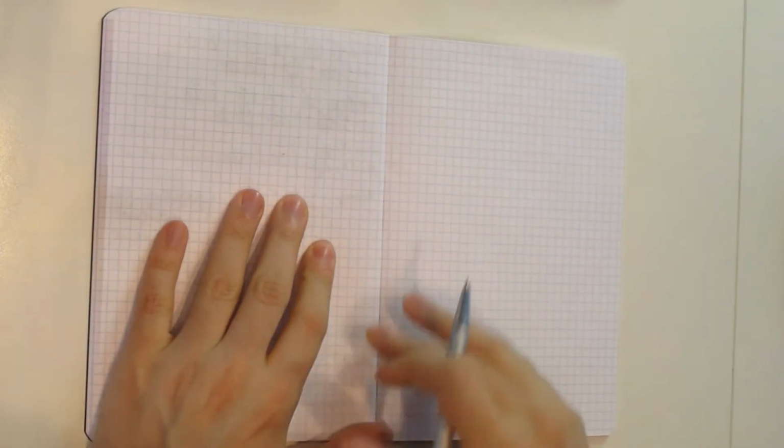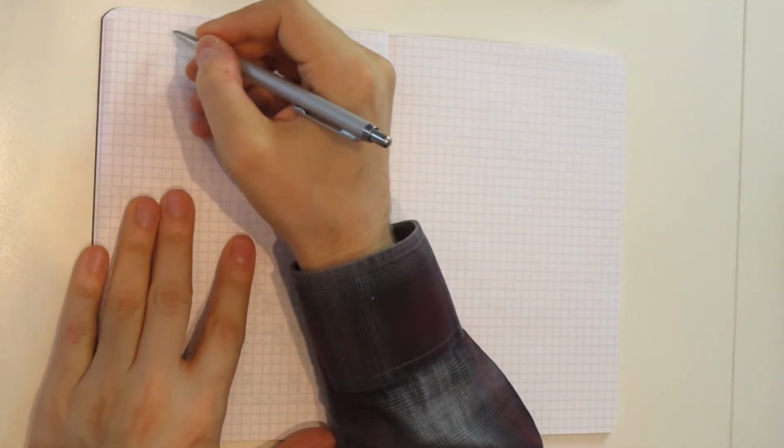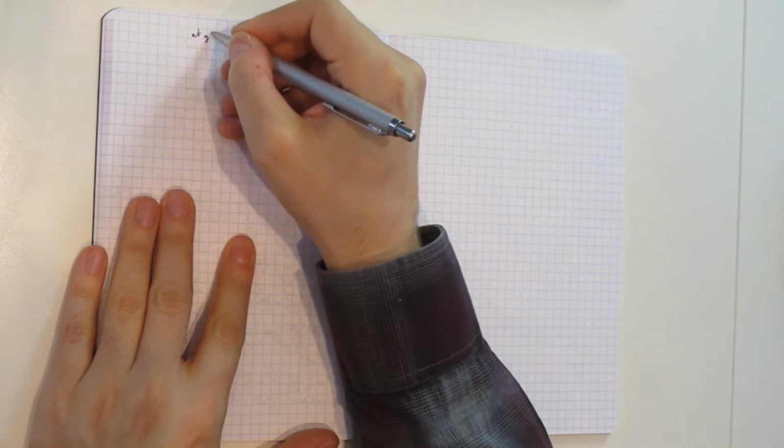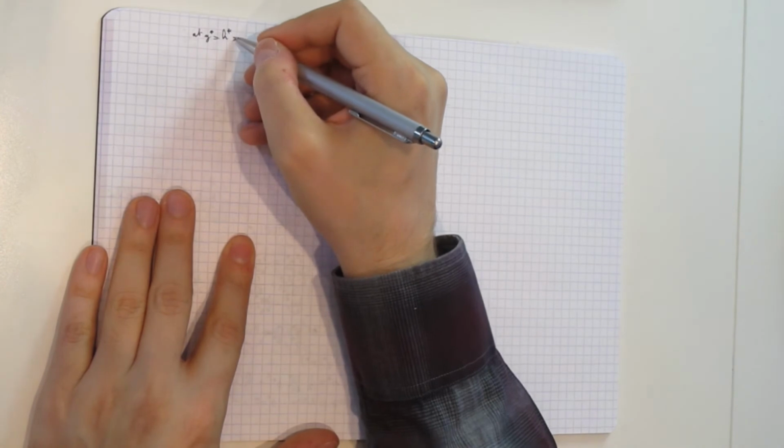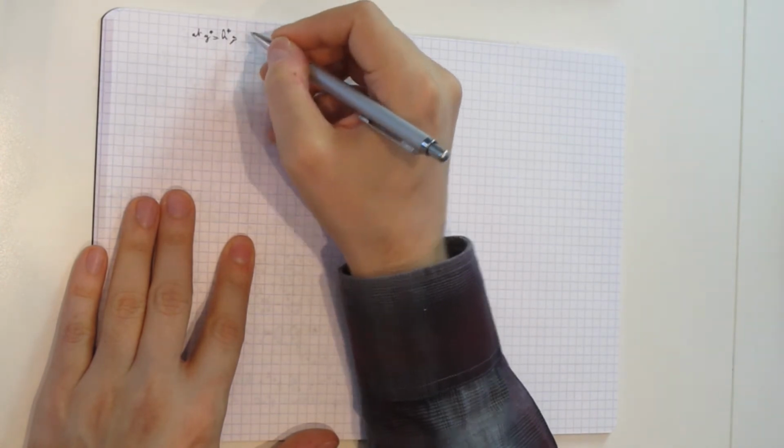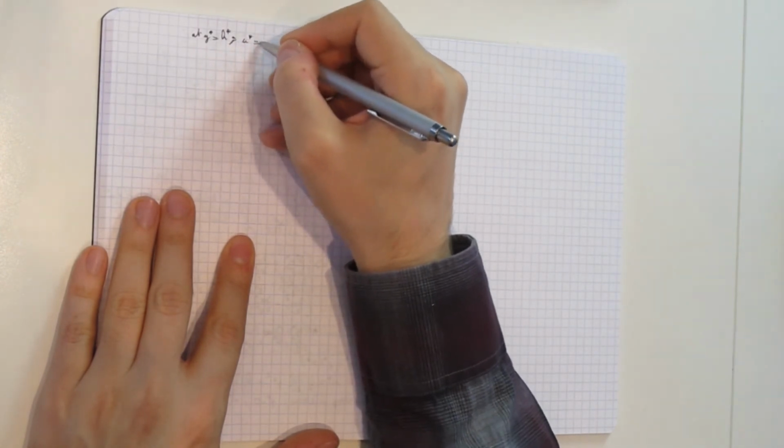So the second boundary condition is at y star equals h star, then we have that u star has to be equal to 0.